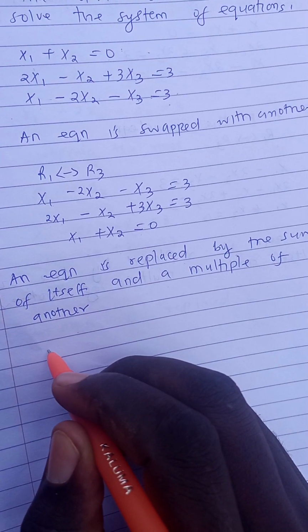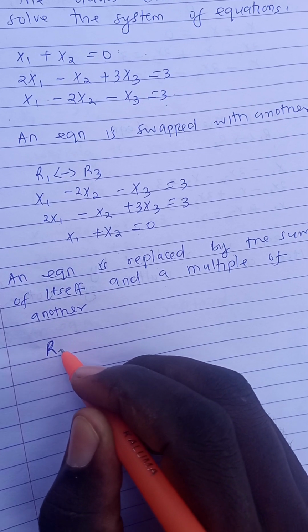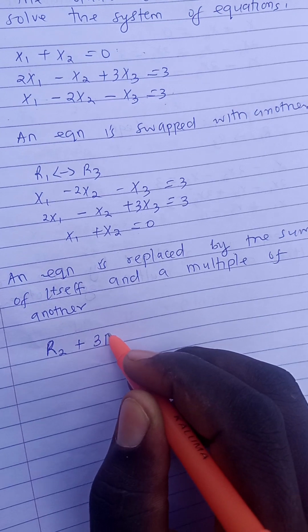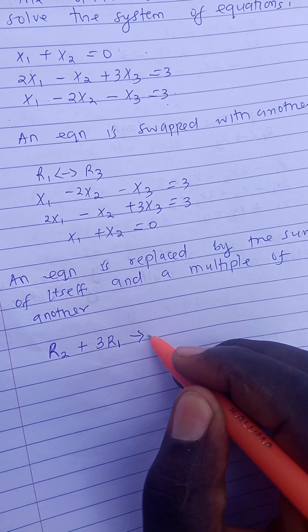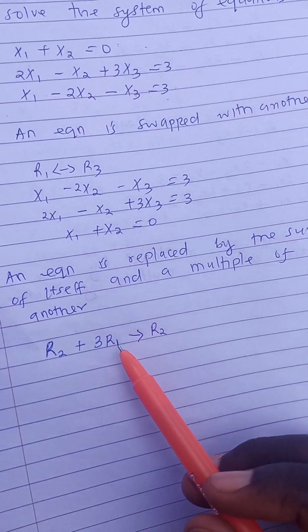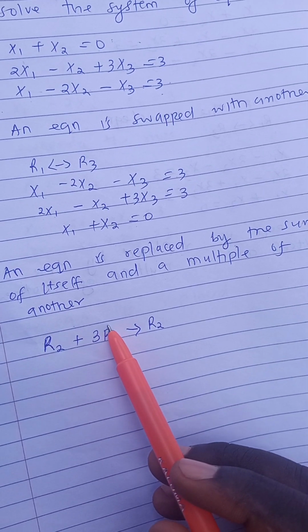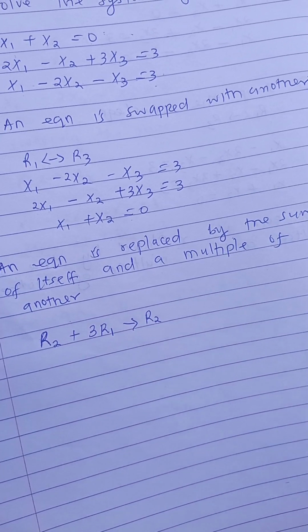So I will have my row 2 plus 3 row 1. I am replacing row 2 by adding row 2 with 3r1. That is, 3r1 means 3 row 1.